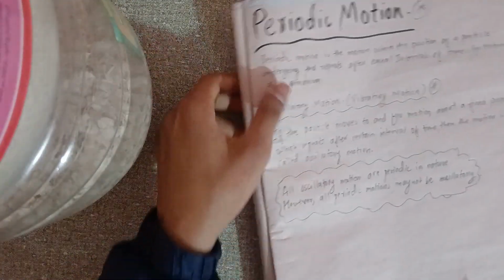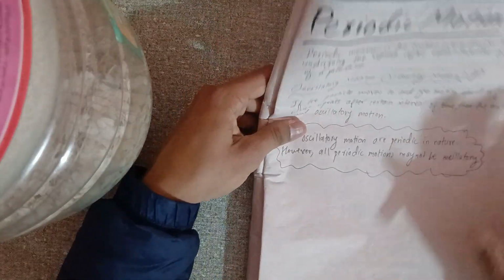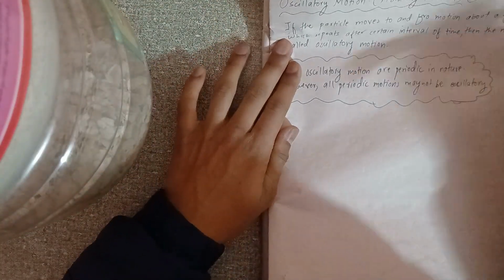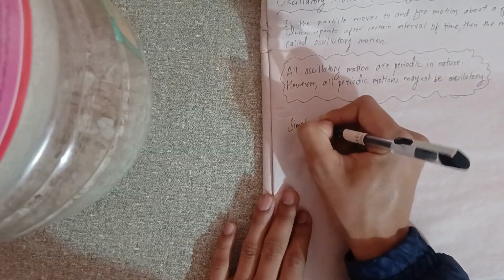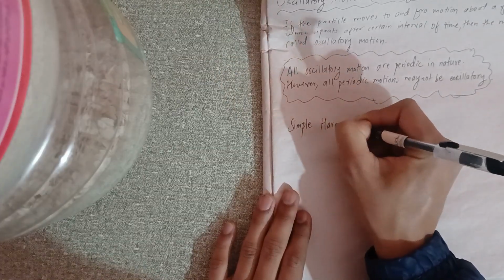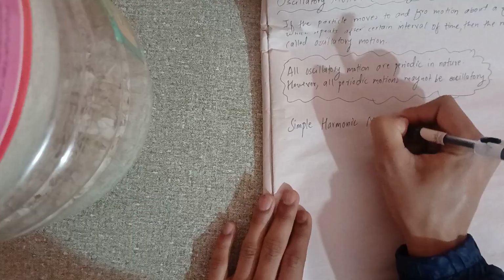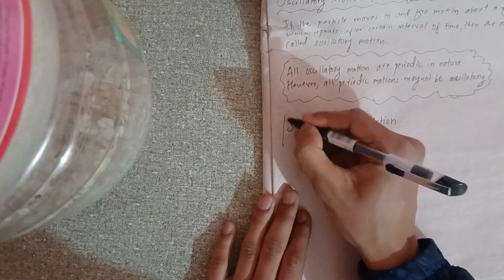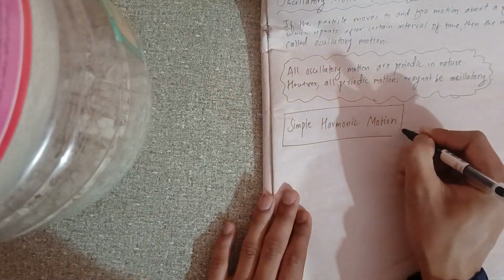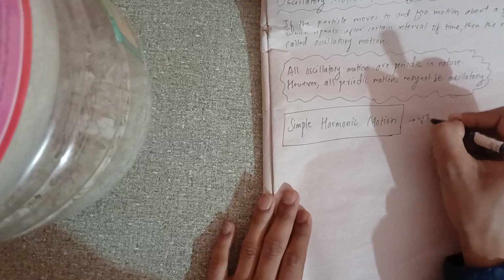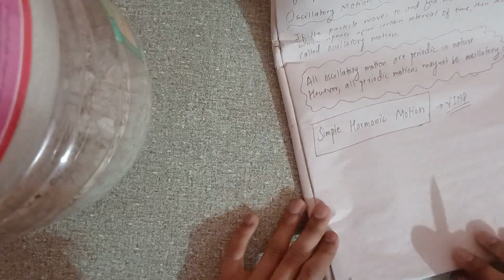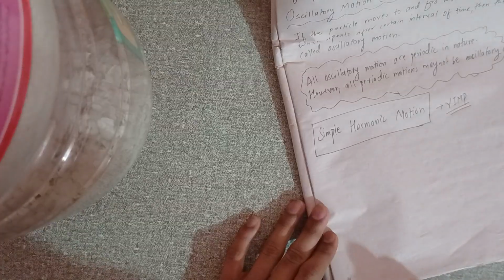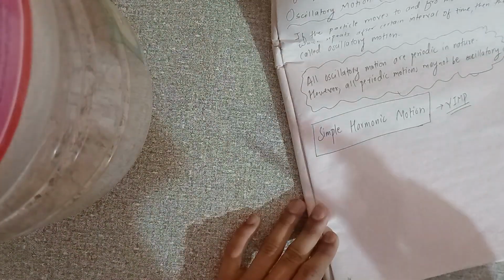Now we are moving on to something that is frequently asked in your examination. It's called simple harmonic motion. This is a very important thing. You must understand this. To define simple harmonic motion, you need to understand what oscillatory motion is.